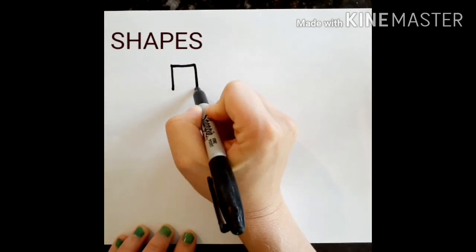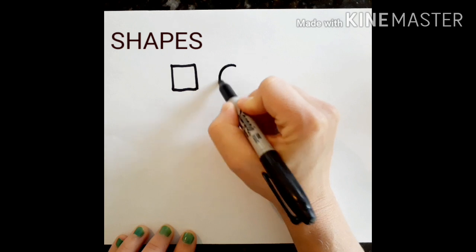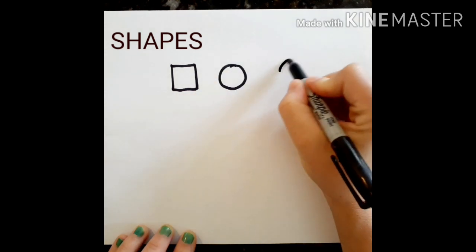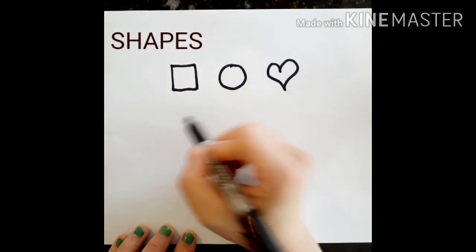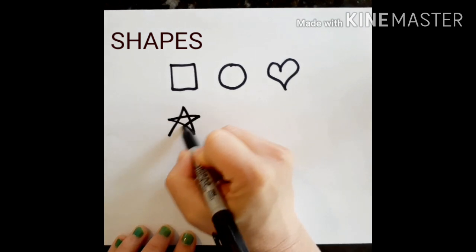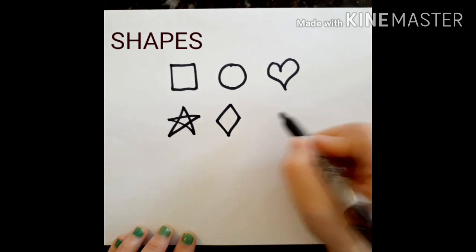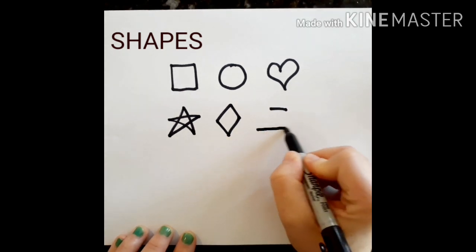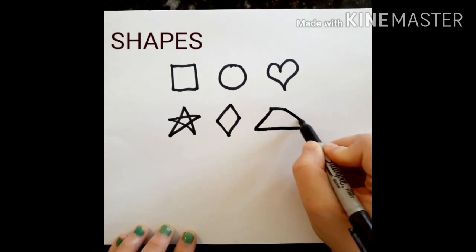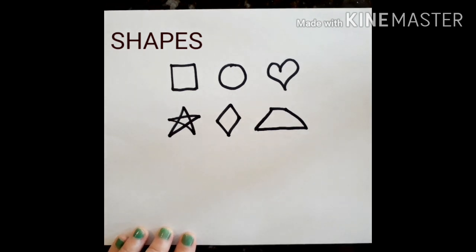Can you name these shapes? Square, circle, heart, star, diamond, trapezoid. What other kinds of shapes can you make?